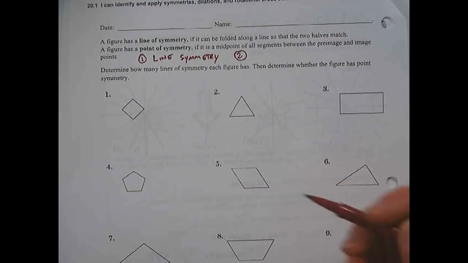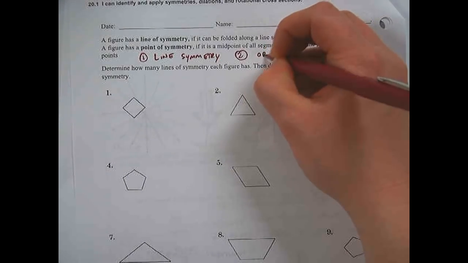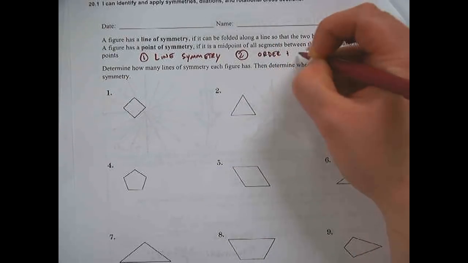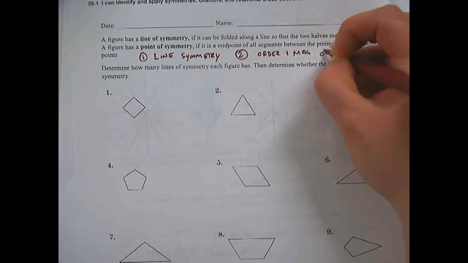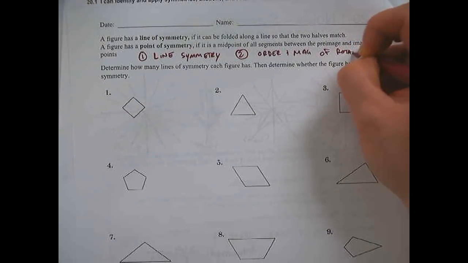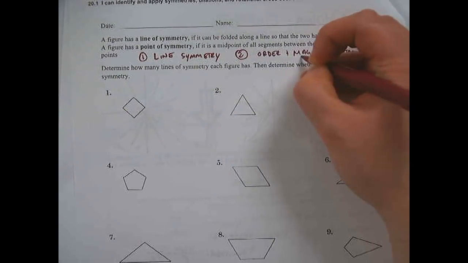And then the second part of each one, you're going to say what the order and magnitude of rotational symmetry is, if it has rotational symmetry. And then if it has no rotational symmetry, you just say no rotational symmetry, because some of these don't.